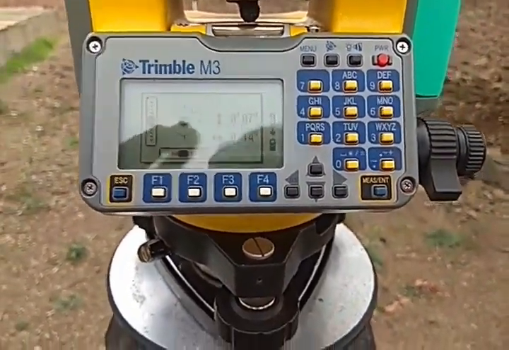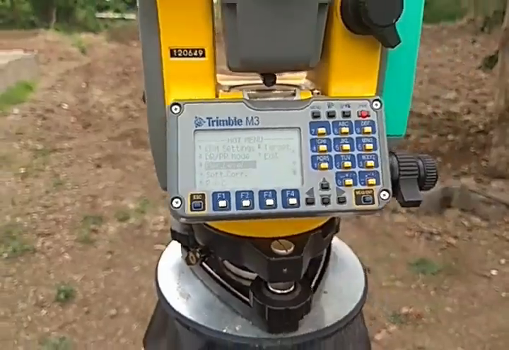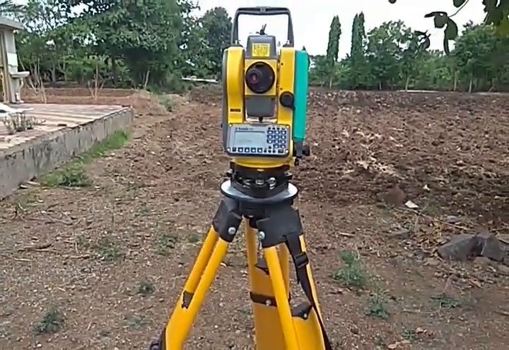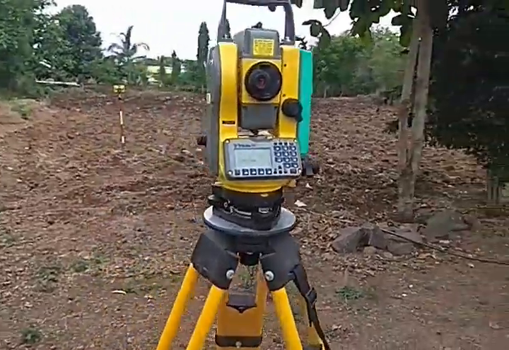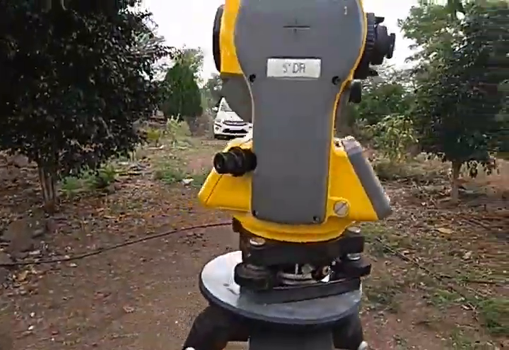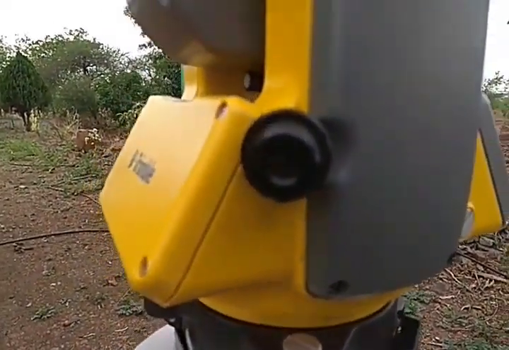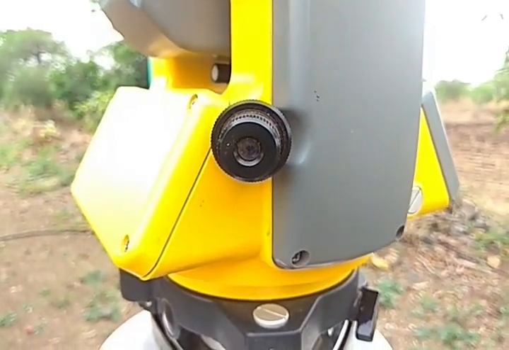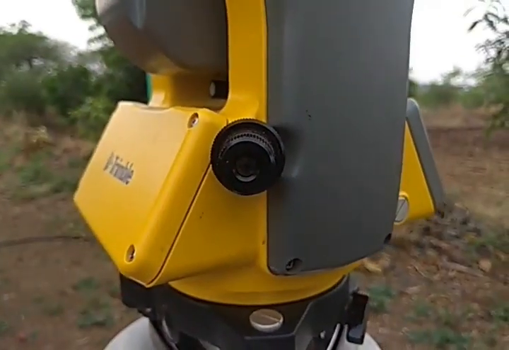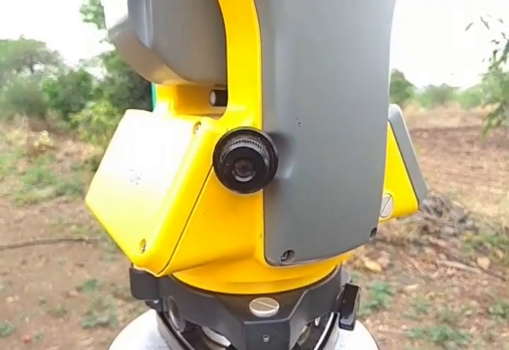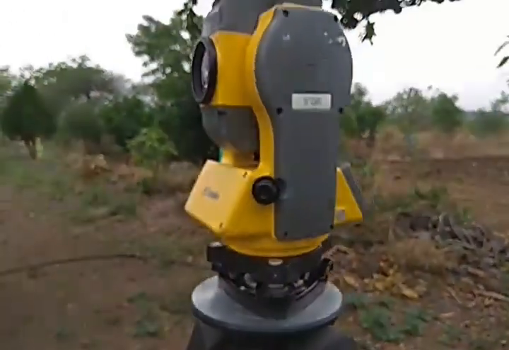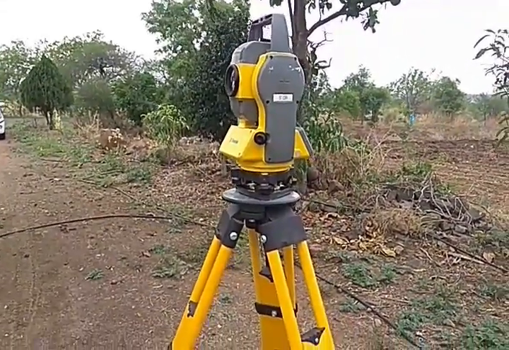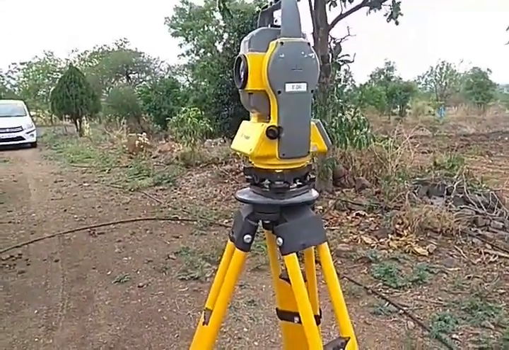I have done all the temporary adjustments for this equipment, that is fixing on a tripod stand, leveling, and centering, everything is done. This is my optical plummet. With the help of the optical plummet, you can check the center of the equipment. So after doing all the temporary adjustments, you can start the actual measurement.